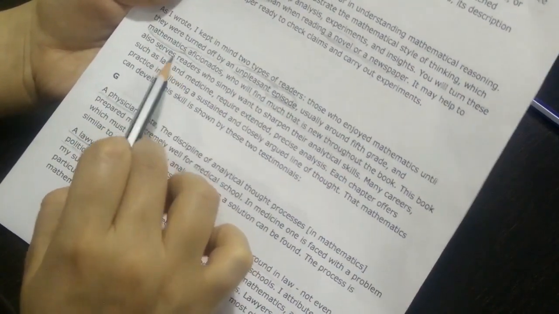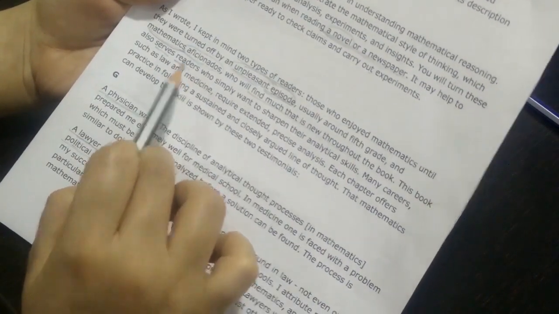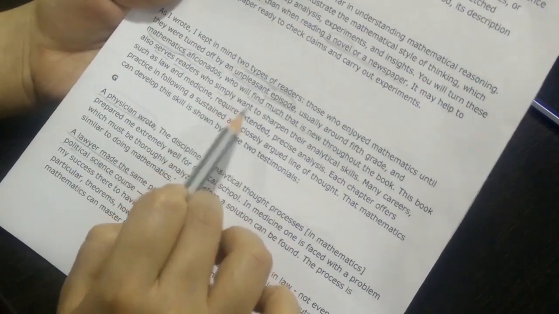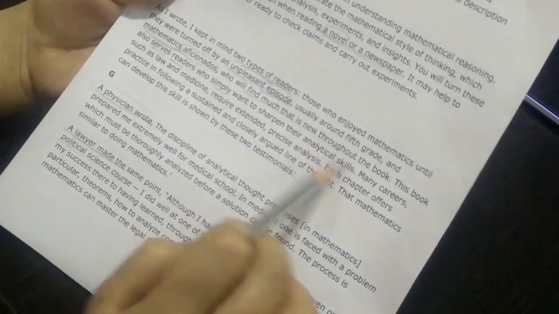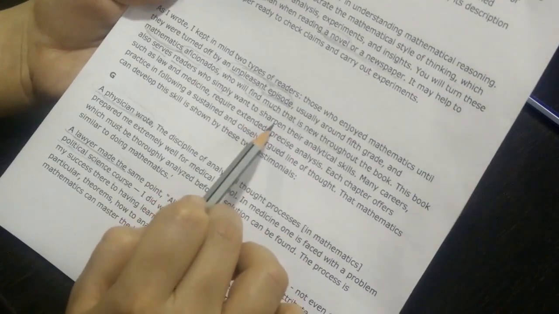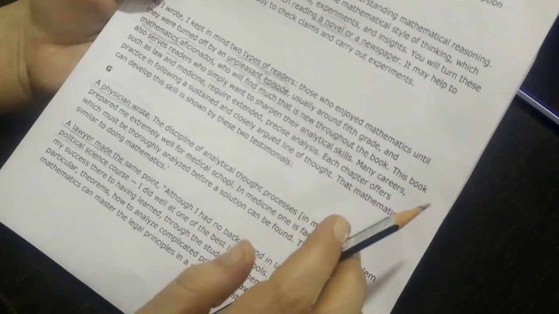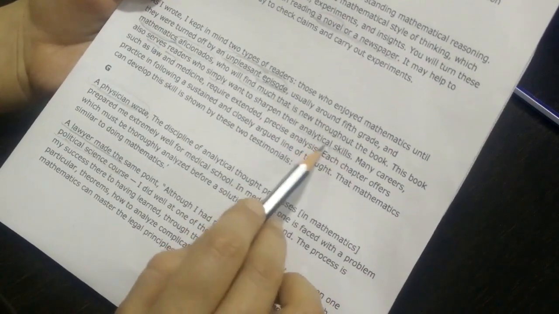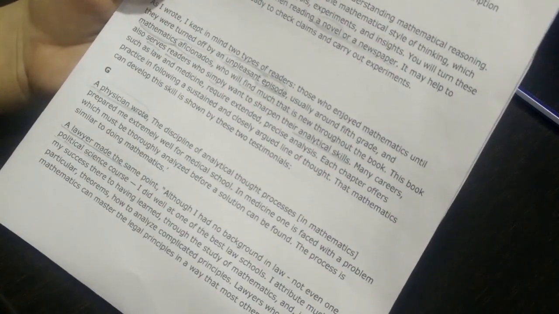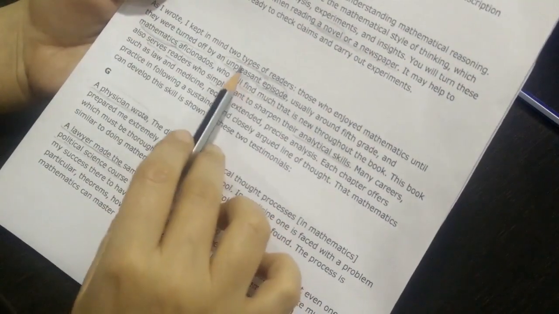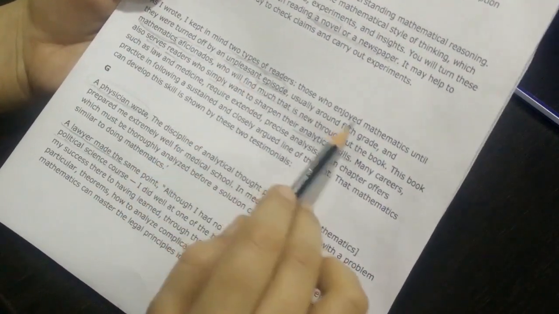This book also serves readers who simply want to sharpen their analytical skills, means this book is also for the readers who simply want to sharpen their analytical skills, means who just want to improve their analytical skills. Analytical skills means logical reasoning skills. So we are getting different types of readers over here.